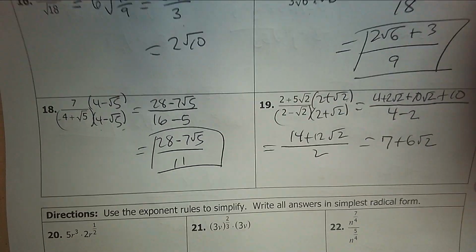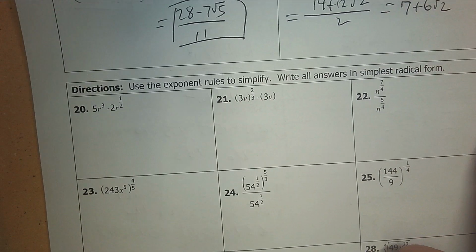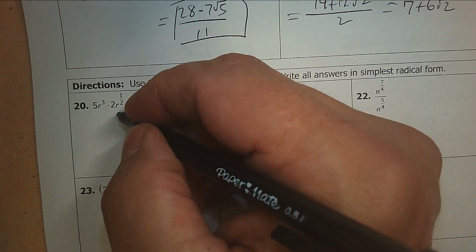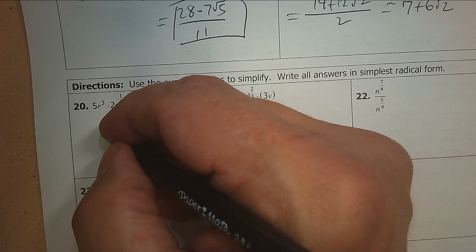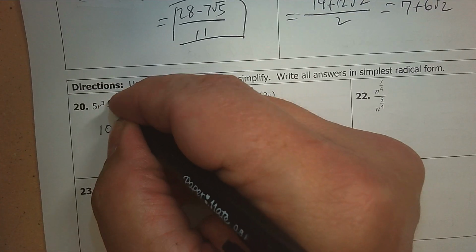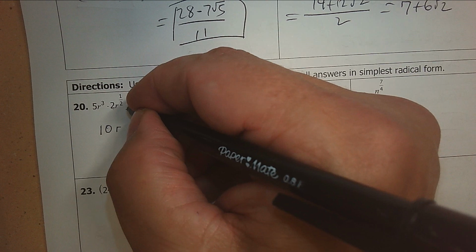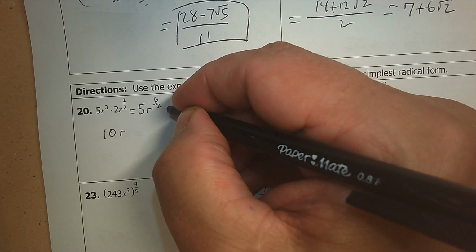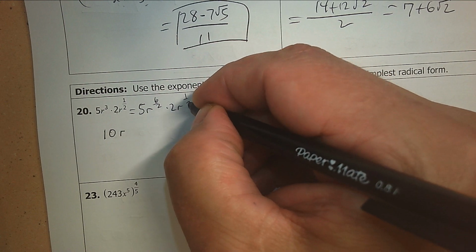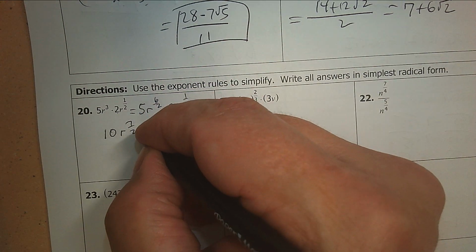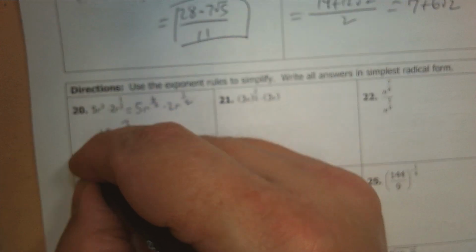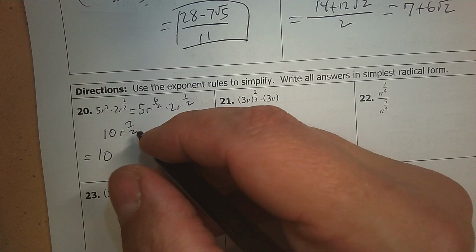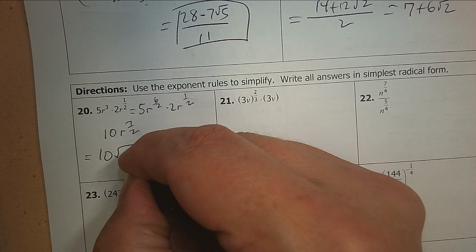Number 20. 5 times 2 is 10, and then add the exponents. So I need common denominators. So 3 I'm going to write as 6 divided by 2, so that the denominators are the same, and then I add them. So that's 7 over 2. So that's 10, and it's the square root of r to the 7th.